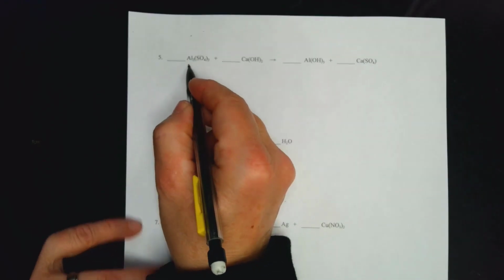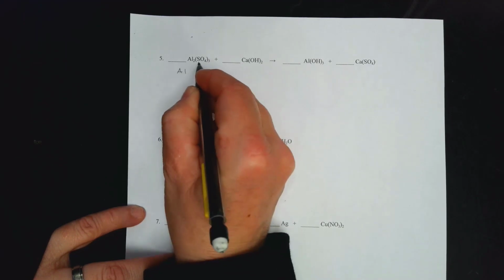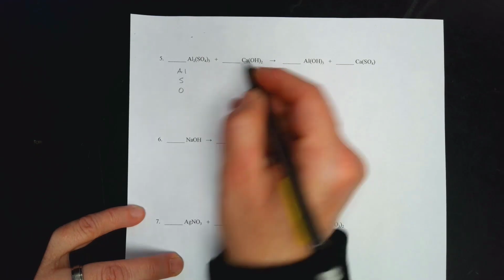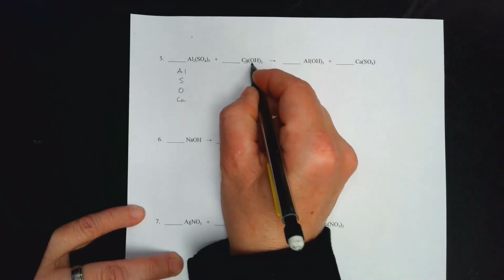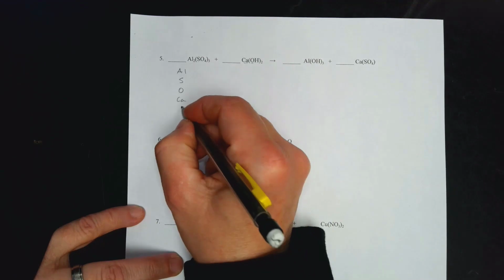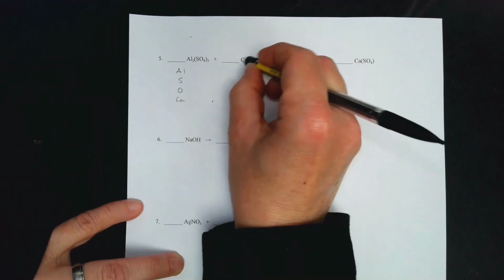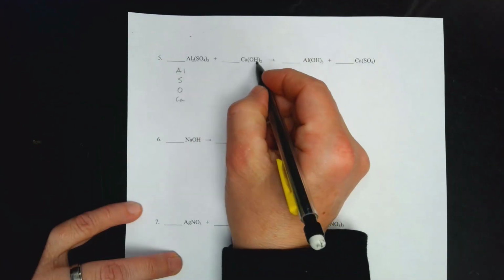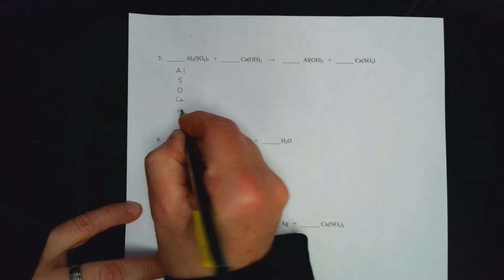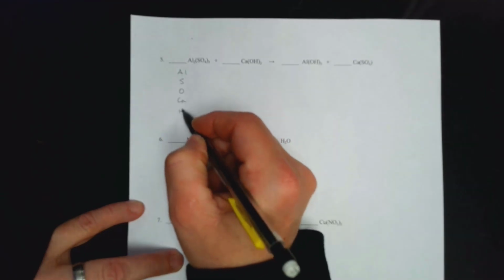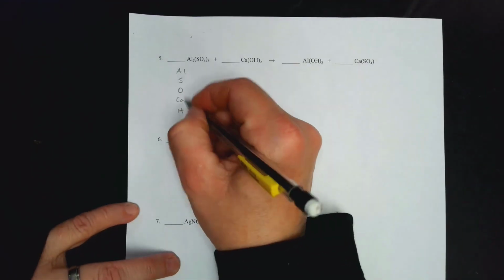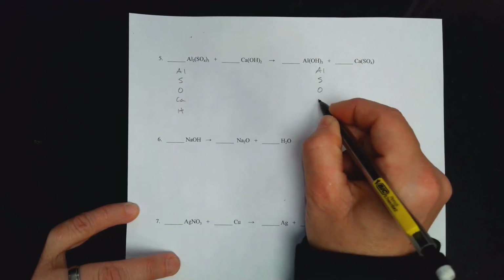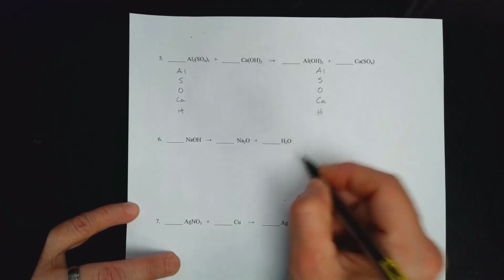So if I'm looking at this, I see that I have aluminum, I have sulfur, I have oxygen, I have calcium, I have oxygen again. Now, I don't need to write oxygen again. I've already written it, and even though it pops up again on the reactant side, I don't have to worry about it. And over here, I have hydrogen. So I have aluminum, sulfur, oxygen, calcium, and hydrogen. I'm going to put the same thing in the same order over here. Aluminum, sulfur, oxygen, calcium, and hydrogen.